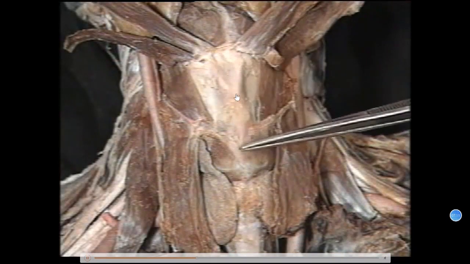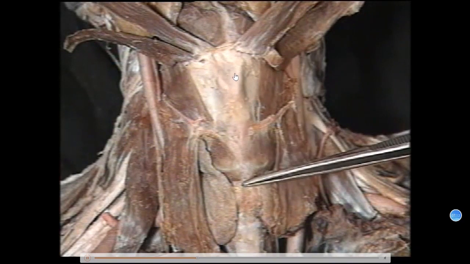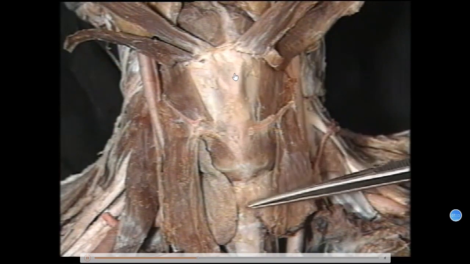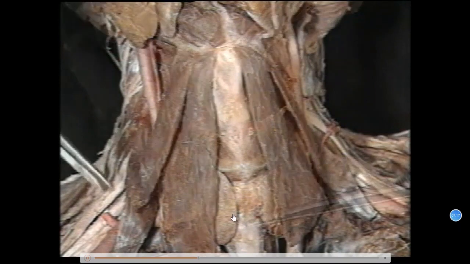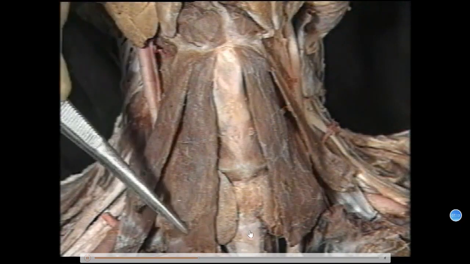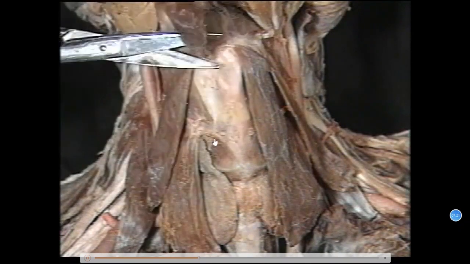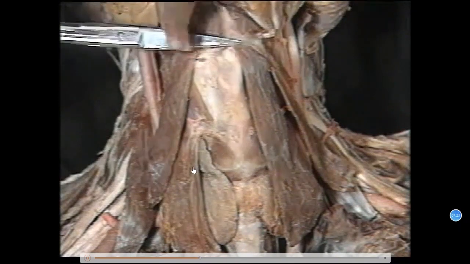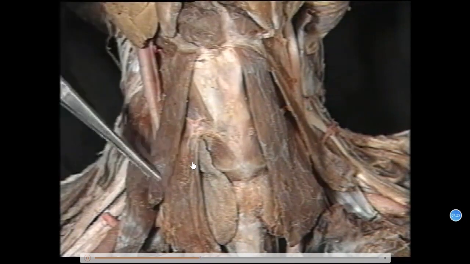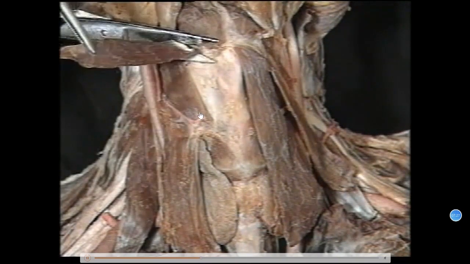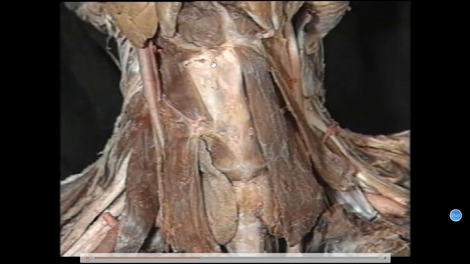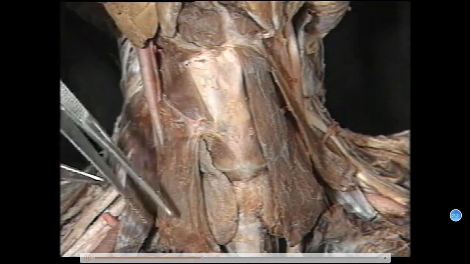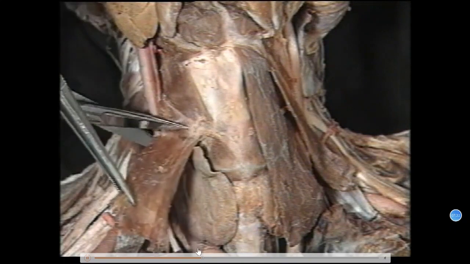In front of this larynx, downward is the trachea. In front of them, there are some infrahyoid muscles. Now cut these infrahyoid muscles: the sternothyroid and omohyoid.